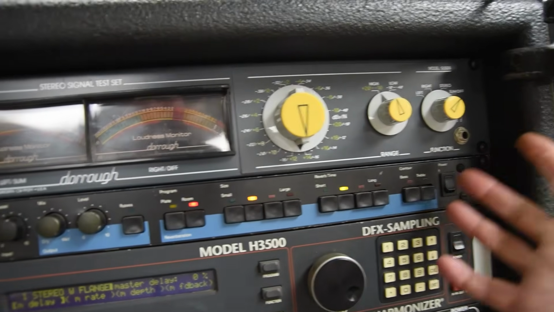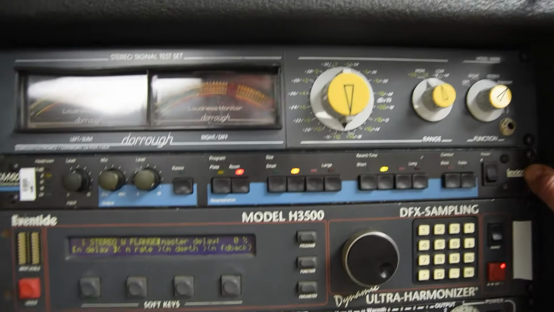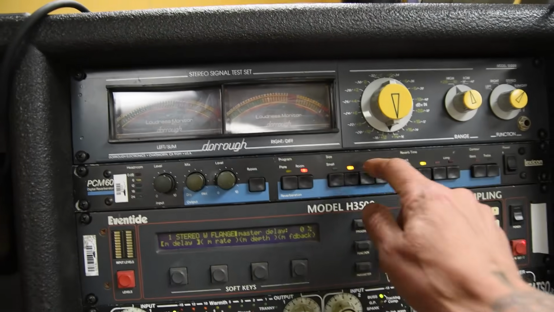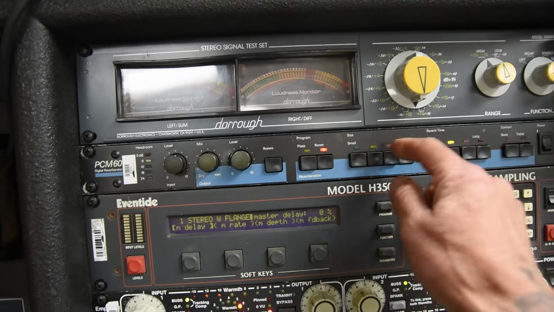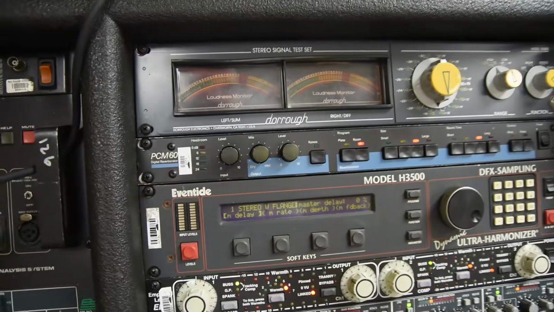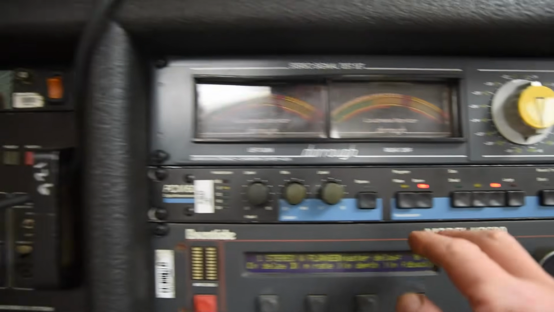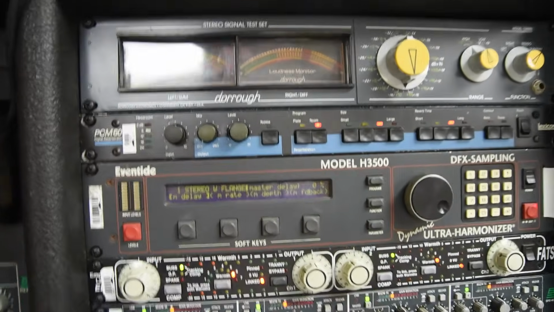PCM 60 is the greatest reverb for me. It's very simple to get between presets, and it's a hard, crunchy sound. I also use this. I overload the front end to get distortion effects that I need.